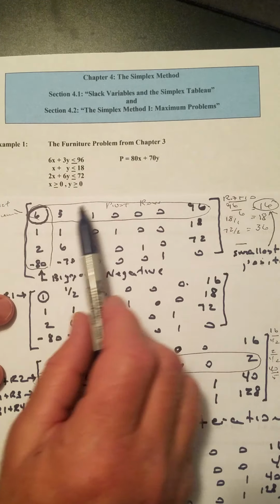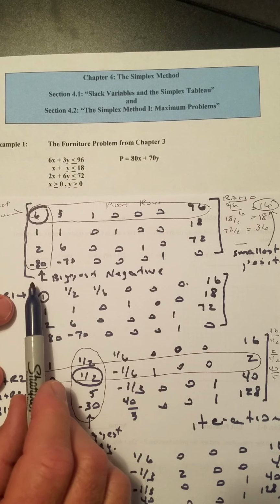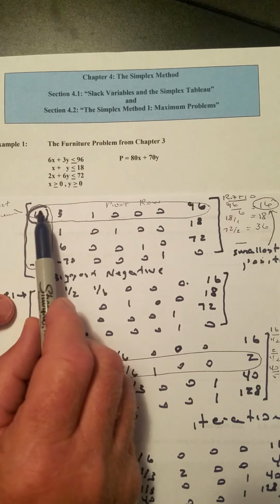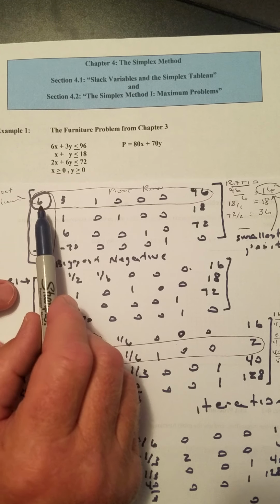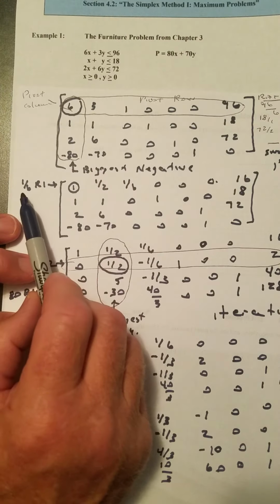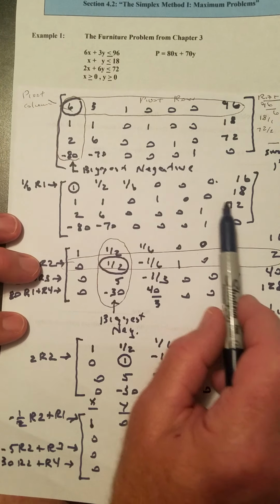Once I get here, I've got to identify where the pivot's going to be, and I do that by finding the biggest negative, which gives me the column, and the smallest positive, which gives me the row. So 6 is the number I want to work on. I want to get a 1 there. Just like Gaussian, to get a 1, you multiply by the reciprocal. So we take 1/6 of row 1, that gave me these new numbers. Rows 2, 3, and 4 stayed the same.